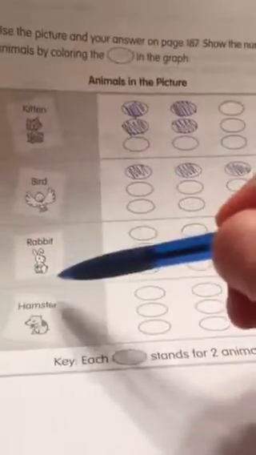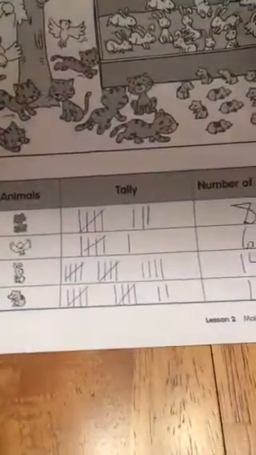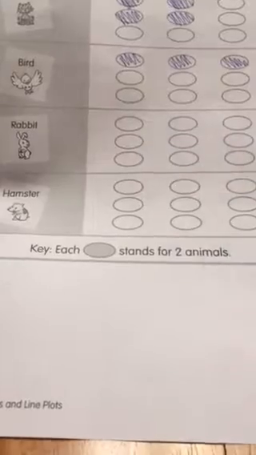All right, the rabbit, that was a lot. I believe it was 14. Let's see. Yes, it was 14. So again, if each oval counts for 2, how many do I need to get to 14? And you can think of multiplication facts for this. If you guessed 7, you are correct.